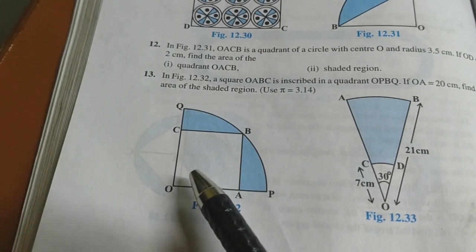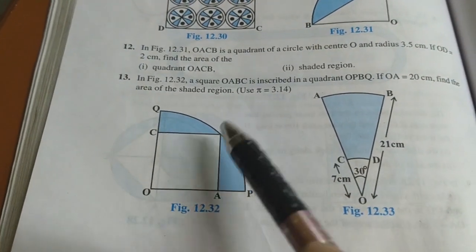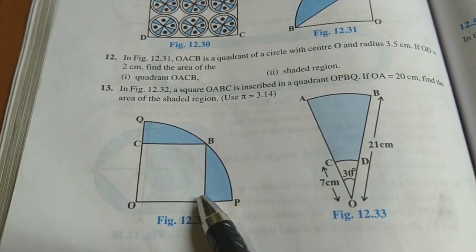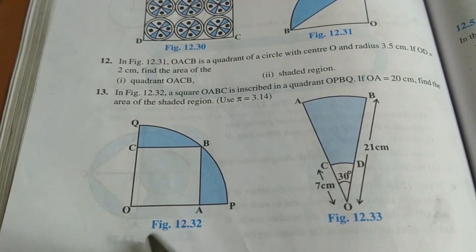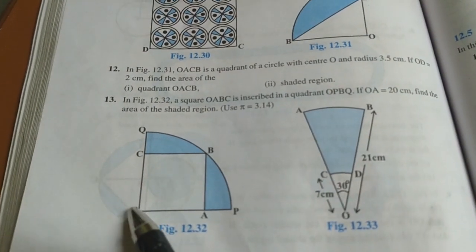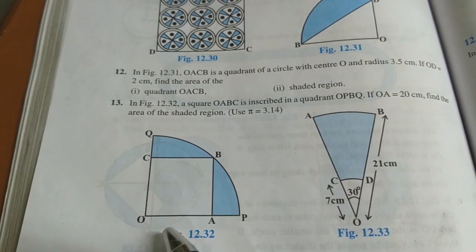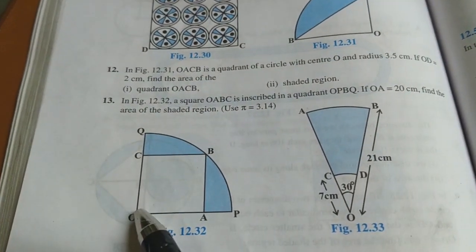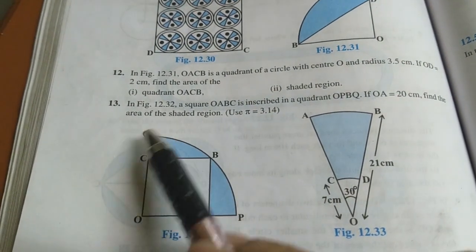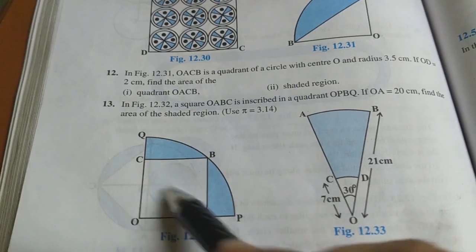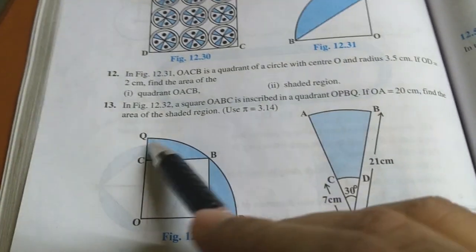OABC is a square which is inscribed in the OPBQ quadrant, where OA is 20 centimeters. Find the area of the shaded part. That means we have to find this shaded part. How to find it? OPBQ is the quadrant and OABC is the square. So if we subtract this square from the quadrant, we will find this area.